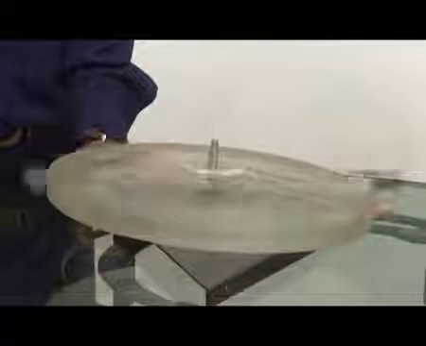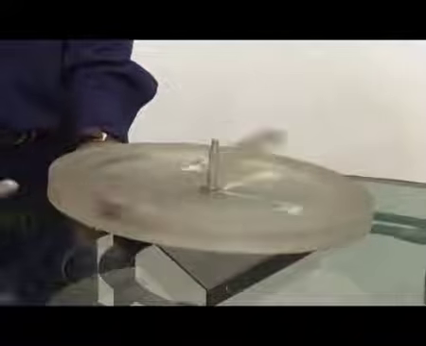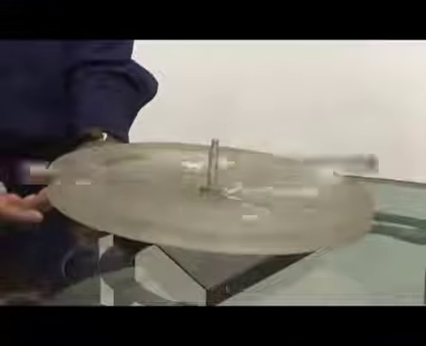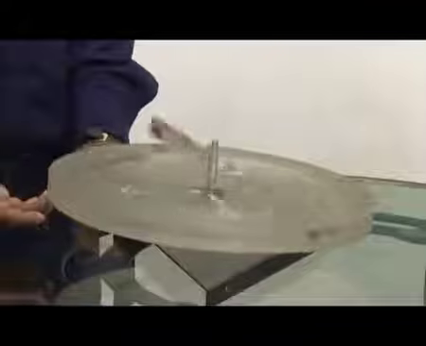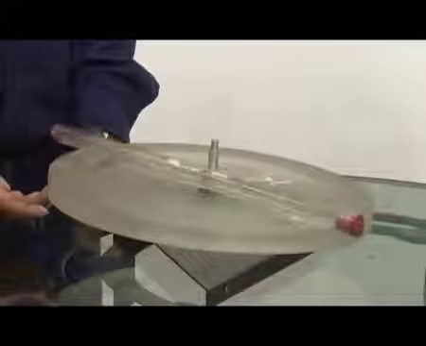And are you able to see the red stone particles? Where are those red stone particles?